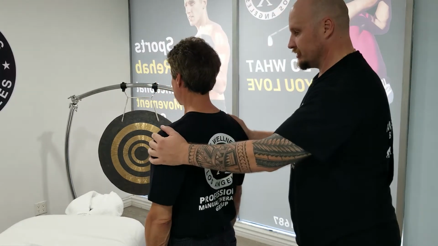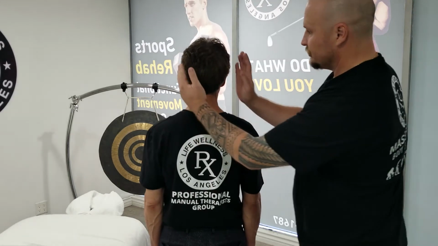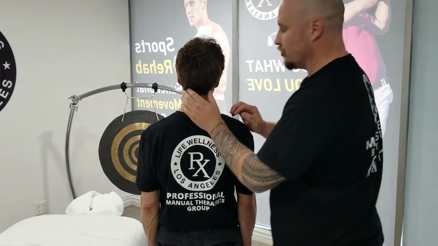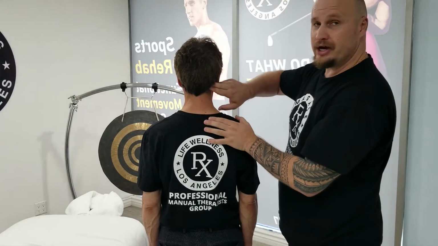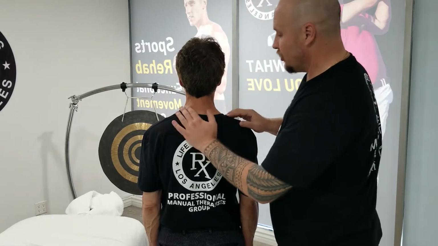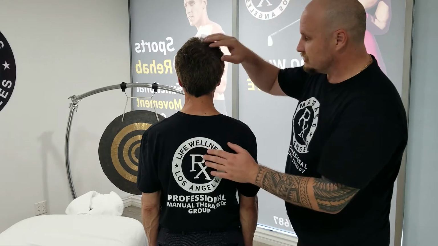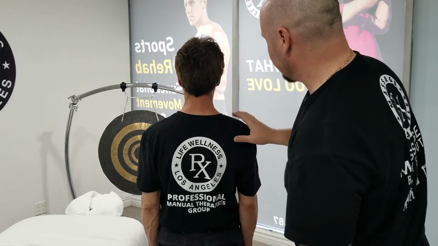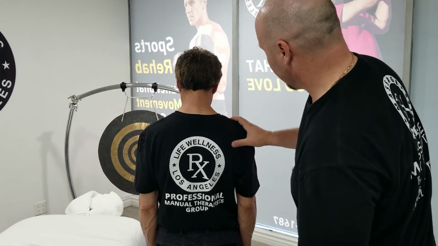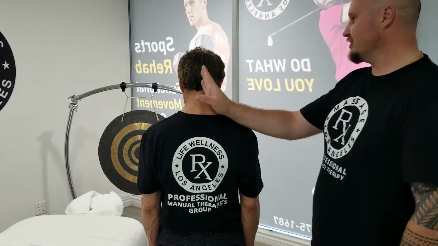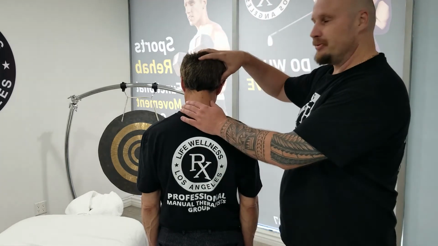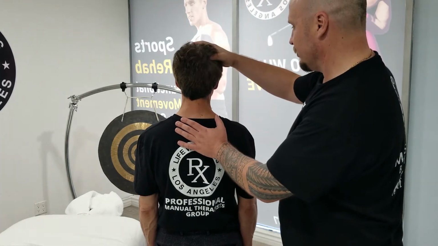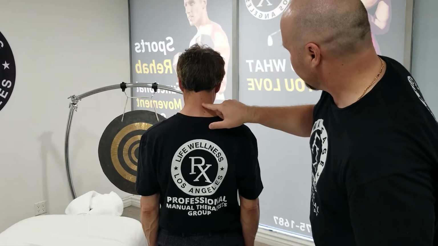Let's turn the camera back. As you can see, the head is a little bit twisted. So it's a possibility the OA joint is maybe locked up here. We can do a test again. Also, go ahead and slowly tuck your chin and see what's going to happen. As you can see, when you tuck, the head goes a little bit to the right. Let's do it again, one more time.